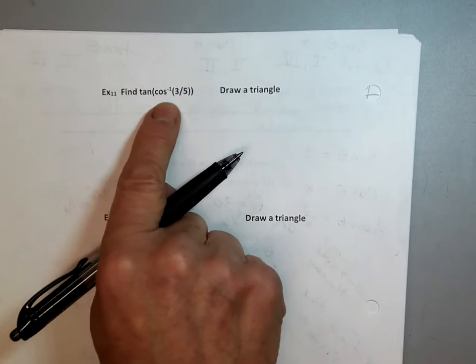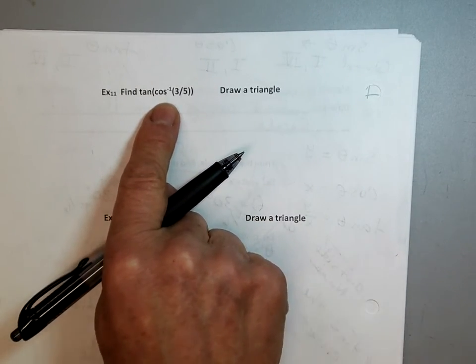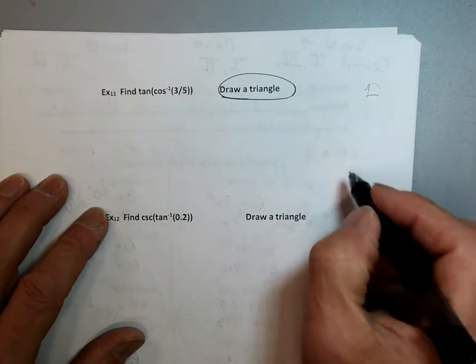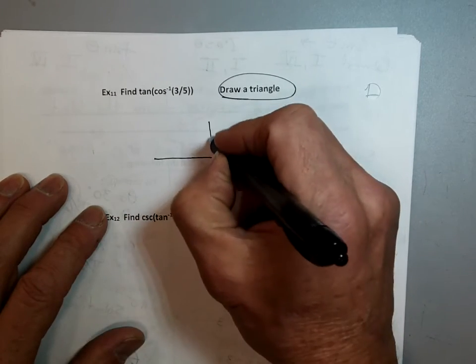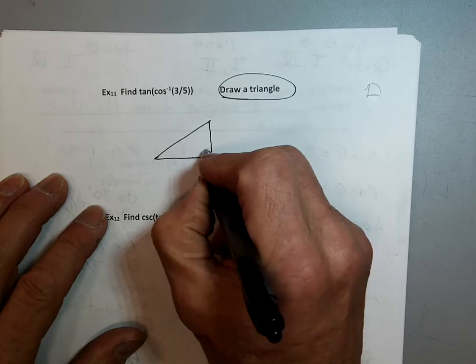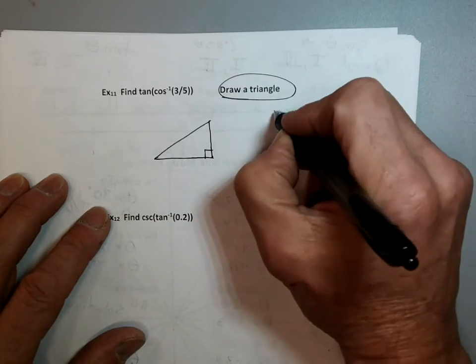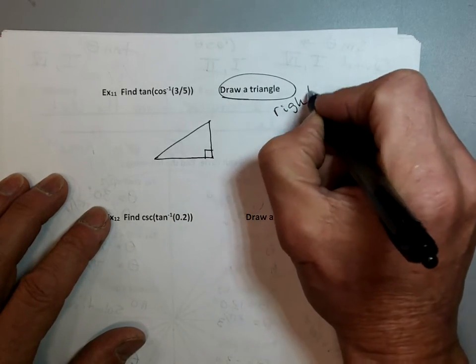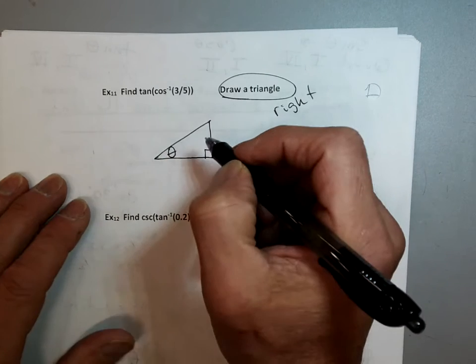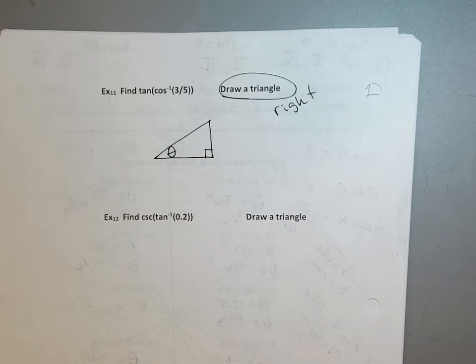Okay, now, example 11. It's a tangent, and guys, just calm down. Okay, so draw a triangle. It says draw a triangle. We're going to draw a right triangle because it's trig. Draw a right triangle and put theta in there, because theta is our angle, right?